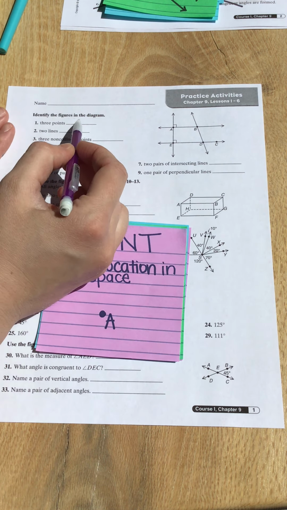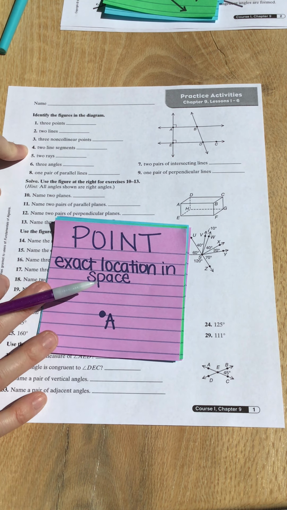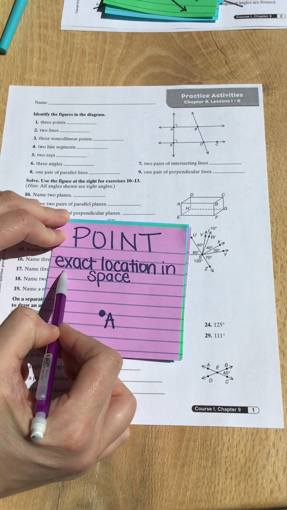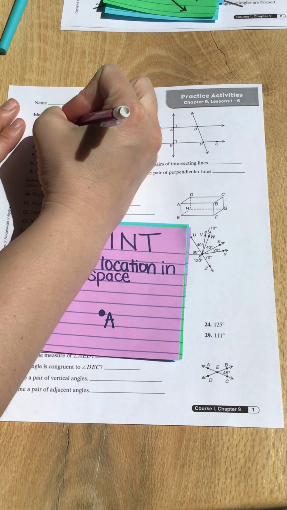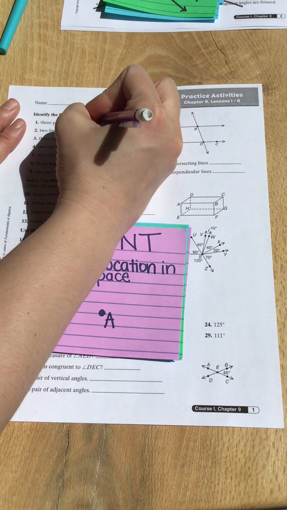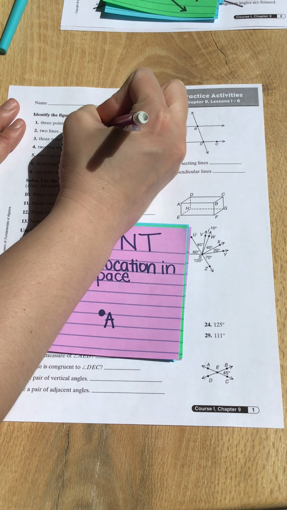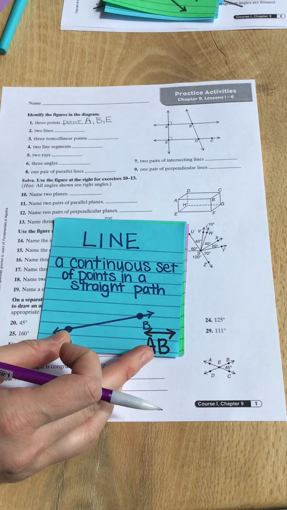Okay, so identify the figures in the diagram. We're looking at the diagram right over here, and we've got 3 points. What's a point? An exact location in space. If I have to put 3 points, I'm going to say point A, B, and E. Yours can be different, but just so you know, they are 1 point, an exact location in space.